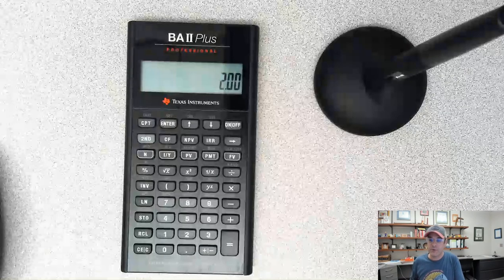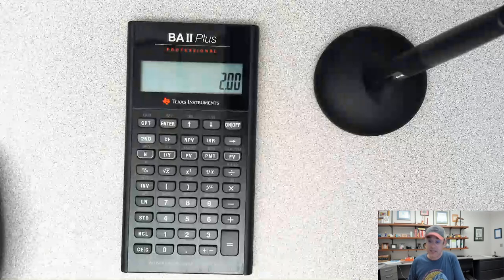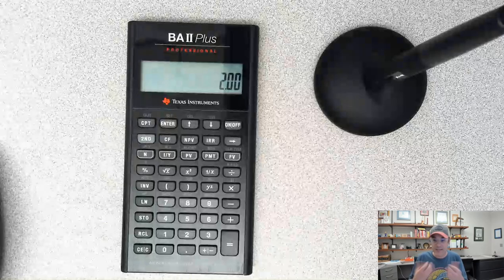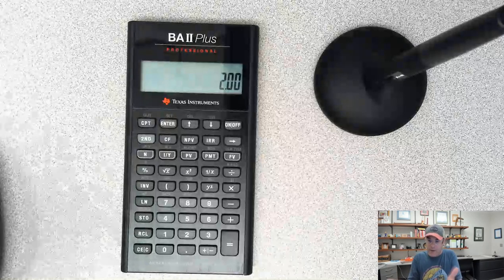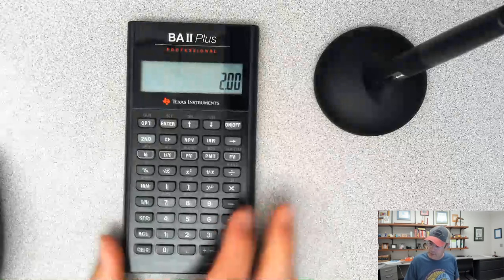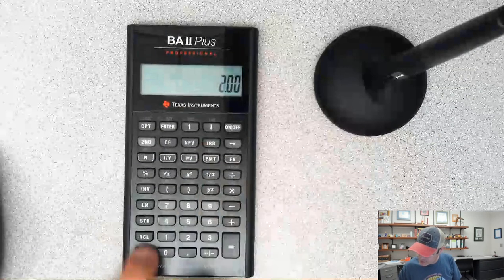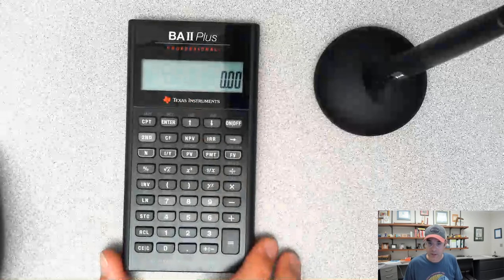But let's walk through this question that considers a $100 investment made at the beginning of this investment period. It could be today, it could be 10 years from now, but it's going to happen now. So we are going to clear the financial calculator.